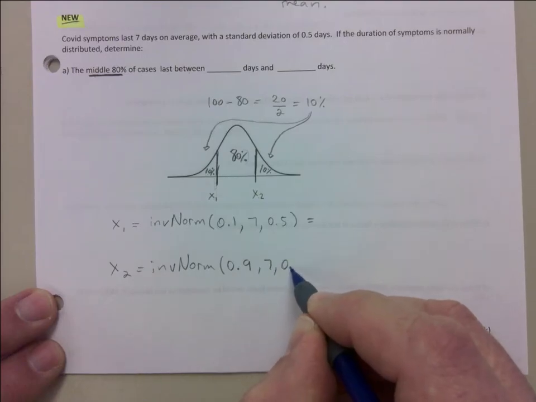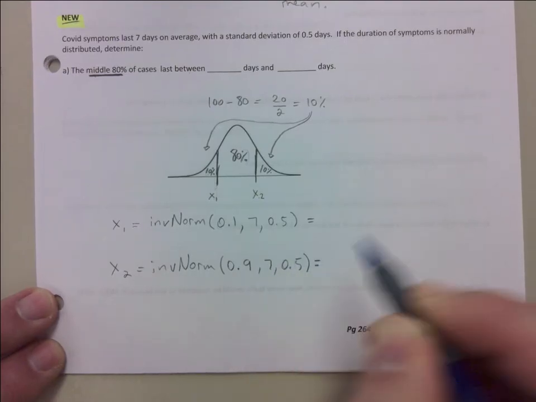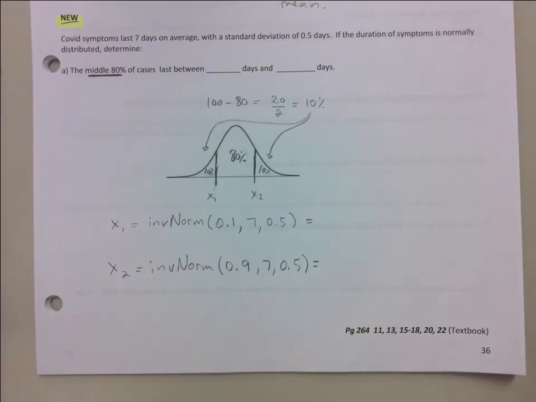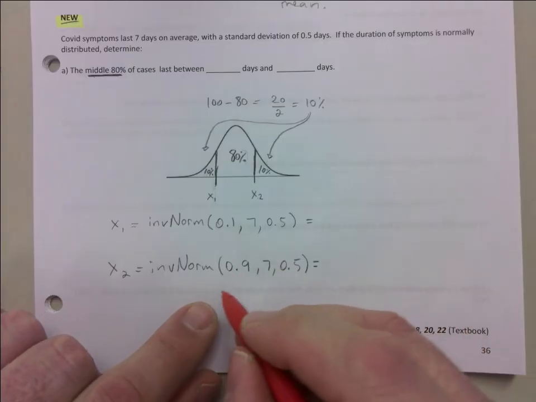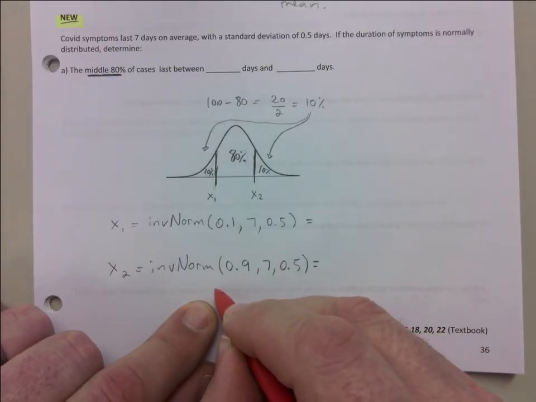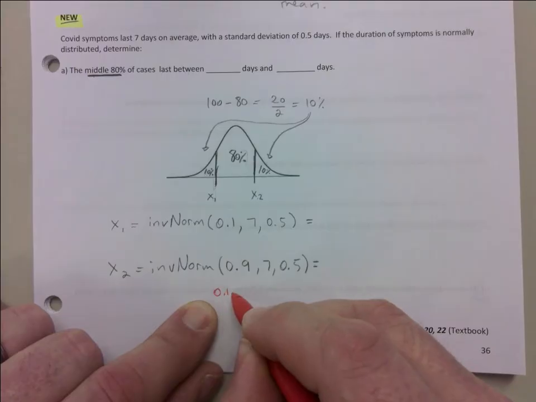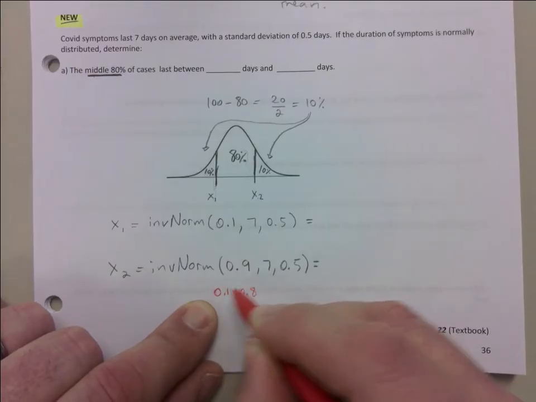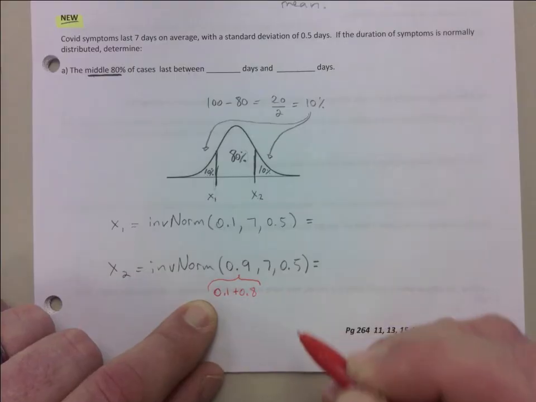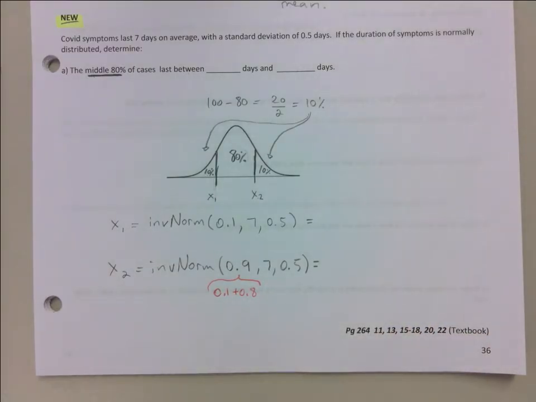Seven, 0.5. I will just show you here. I will use a red pen. How did I get this 0.9? 0.1 plus 0.8 gave me that, right? And you do the math.